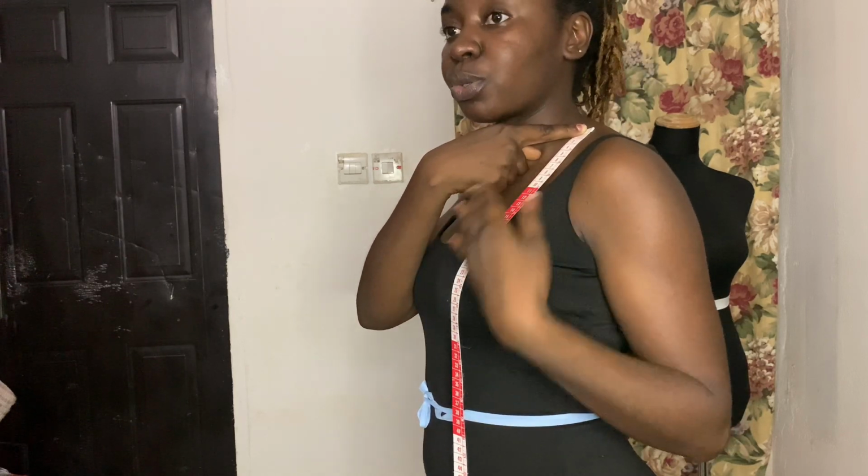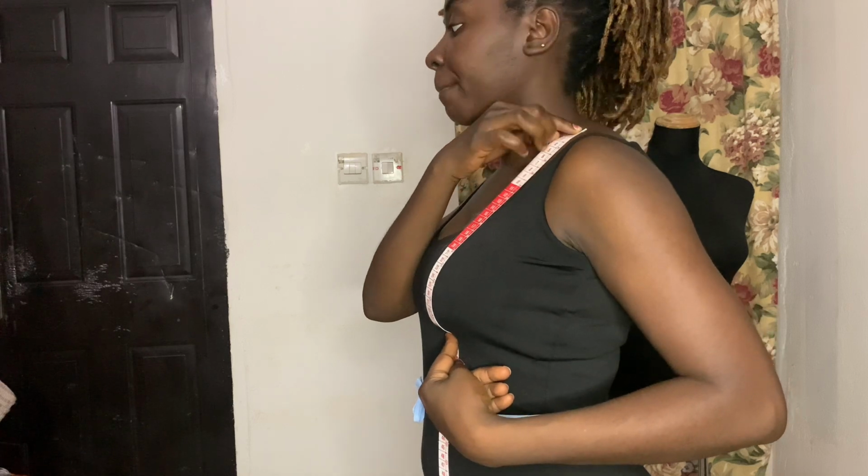Now the next is your empire length, or your shoulder to under bust or bust point length. So this is under the bust, and it stops directly where your bra wire stops. So just put your hand there and that's it.